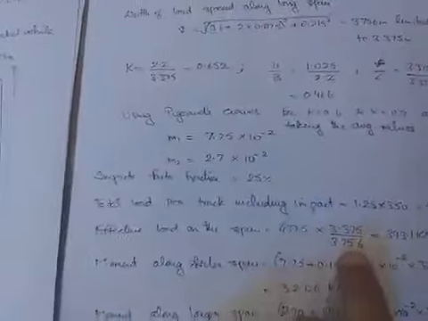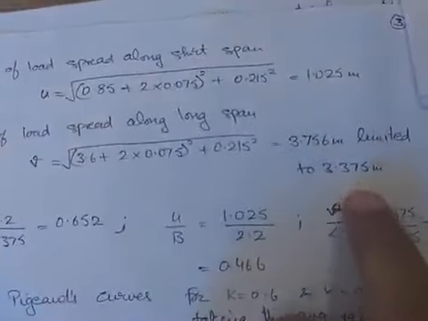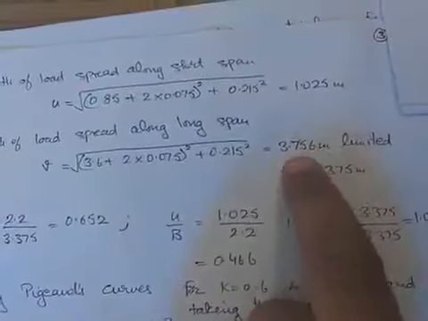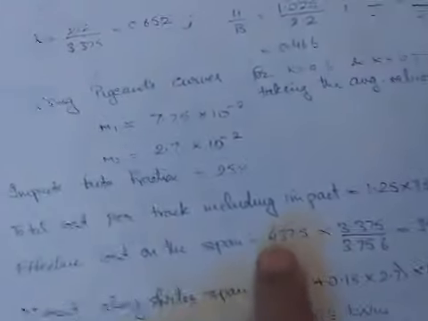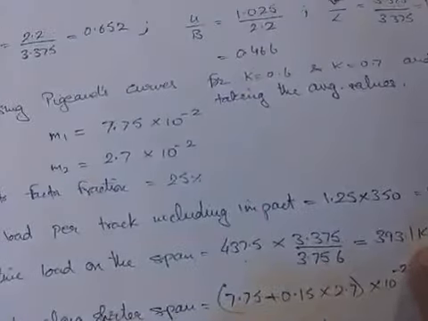So here I have taken the ratio for my length. I have the length as 3.375 and it was 3.756, so that is why I have taken the effective load. It comes out to be 393.1 kilonewton.